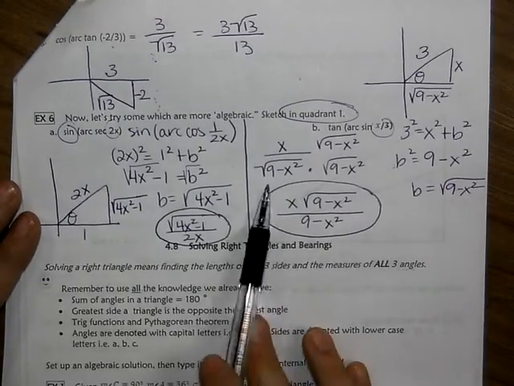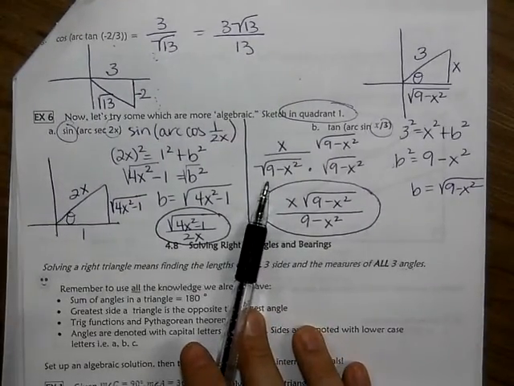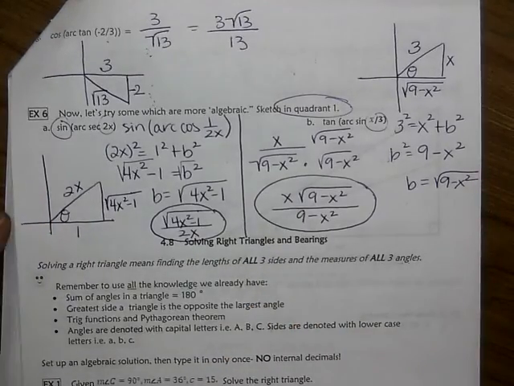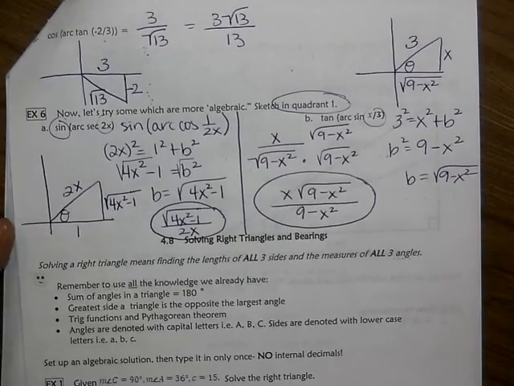Now the book will not rationalize it. They'll leave it like this. For me, you will rationalize it. It's one more step, and it's not very hard. Okay, any questions?